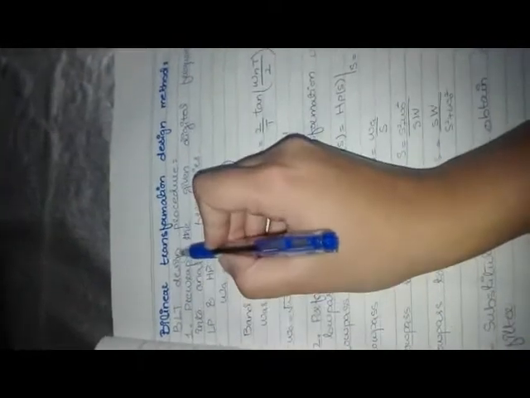Then the next topic is bilinear transformation design method. The design procedure for BLT is as follows. Step number one, pre-warp the given digital frequencies into analog frequencies.